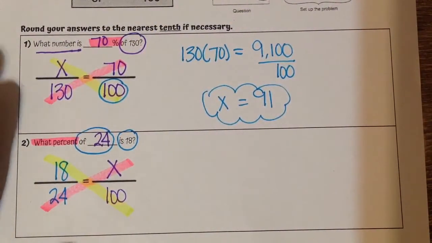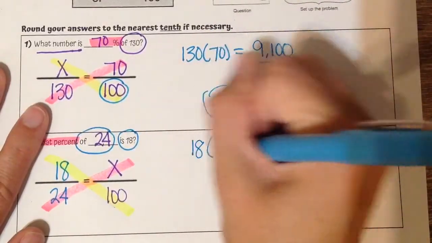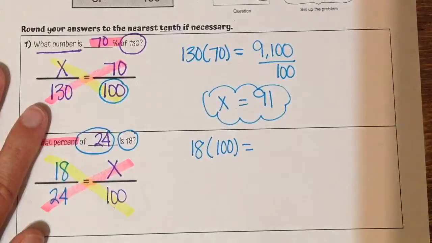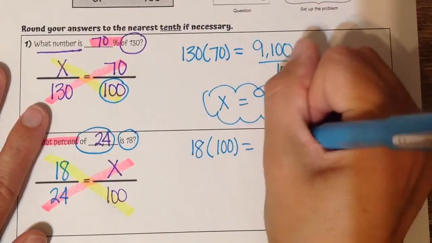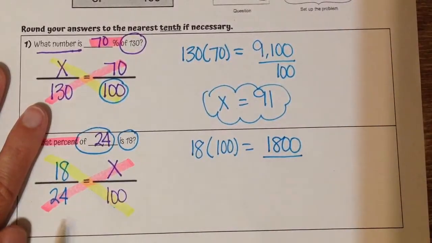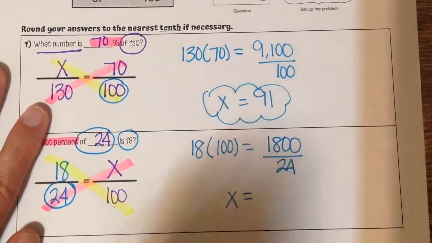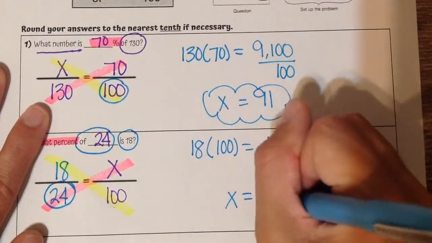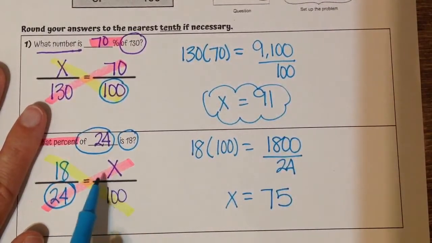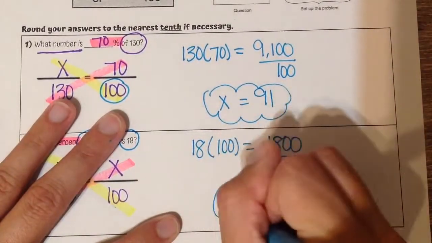And we're going to multiply. The diagonal that has two numbers in it is the yellow. So we're going to do 18 times 100, which equals 1,800. And we're going to divide by the number that's in the same diagonal as the variable. So dividing by 24, and we get 75. What were we solving for? This is where the percent is, so we need to include the percent sign.